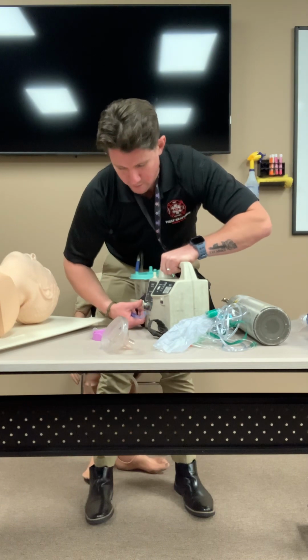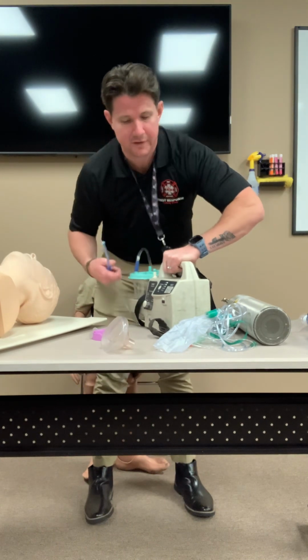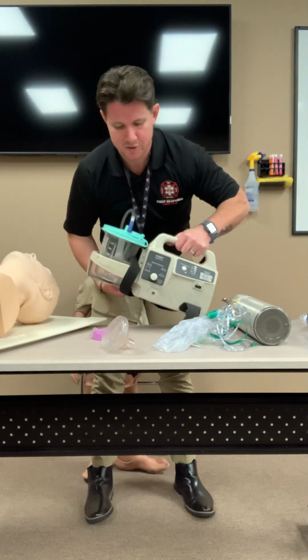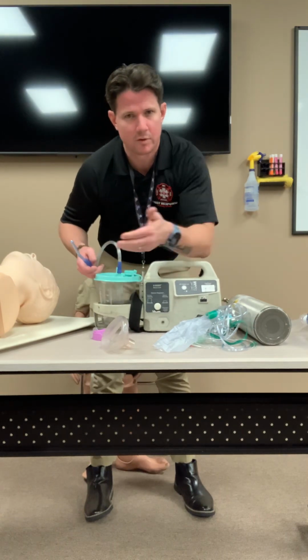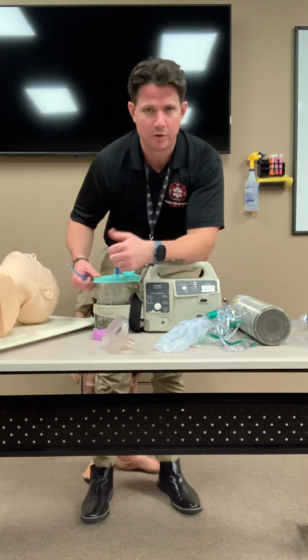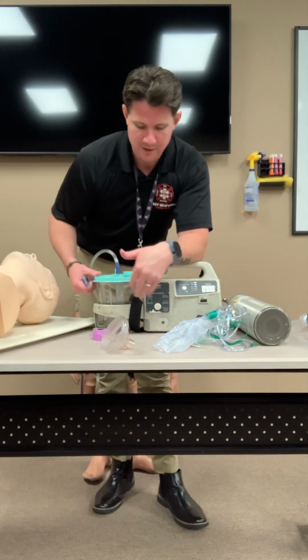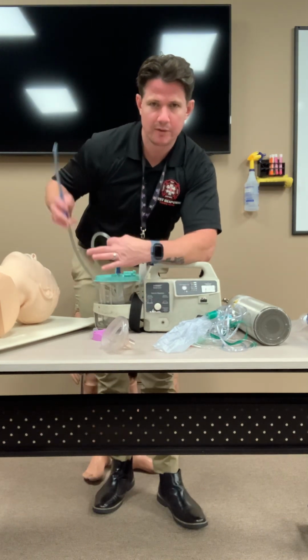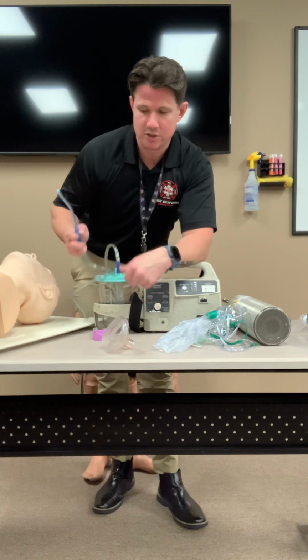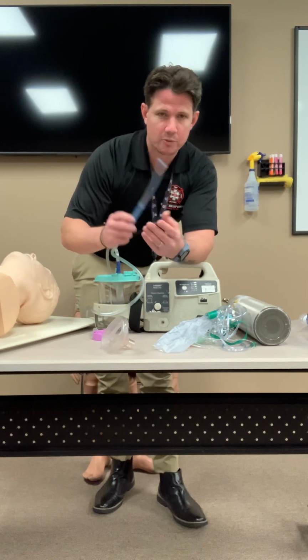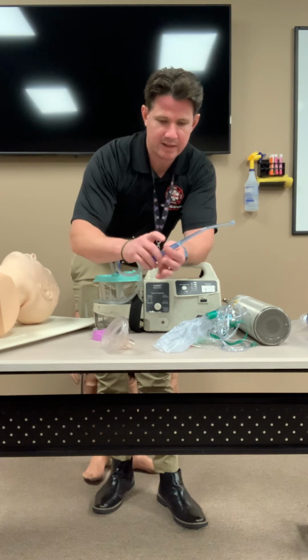So you're gonna want to run this all the way in for oropharyngeal suctioning, right? Put your suctioning numbers, reference those to your book, somewhere around 300 to 350, if you're gonna verbalize numbers like that, okay? So once you have the unit turned on, you have your equipment set up, you've set your pressure, last thing we're gonna do before we suction is check that it's working.